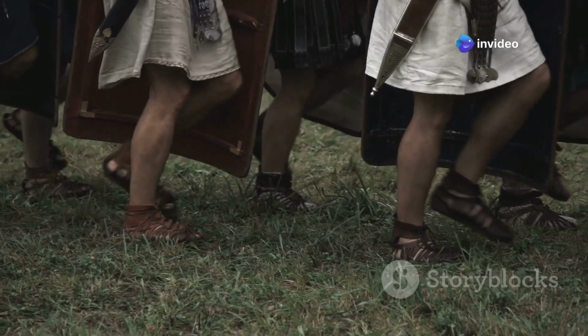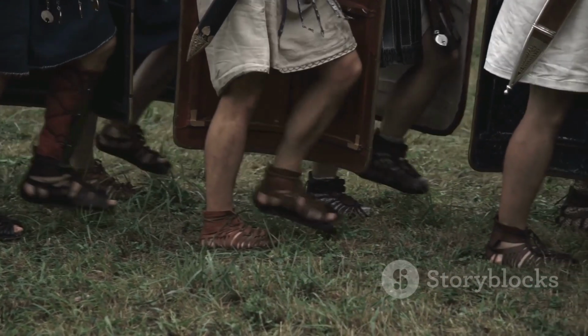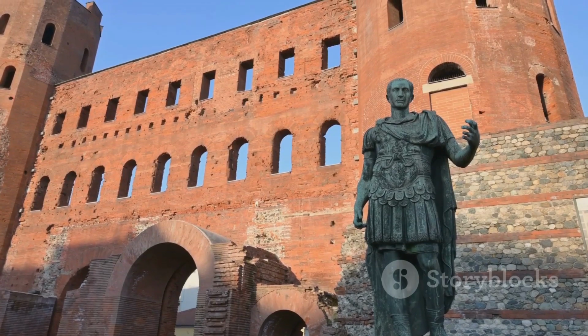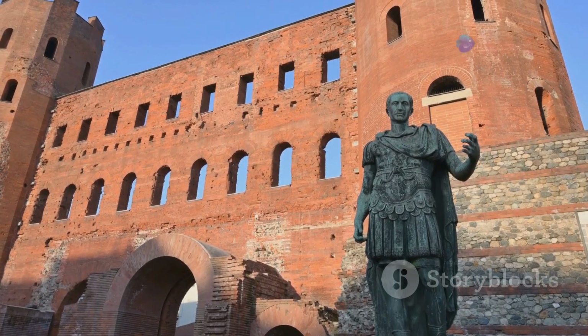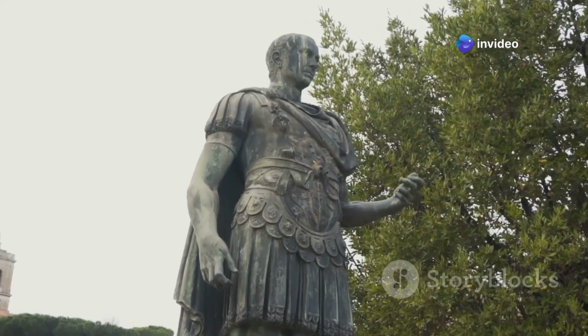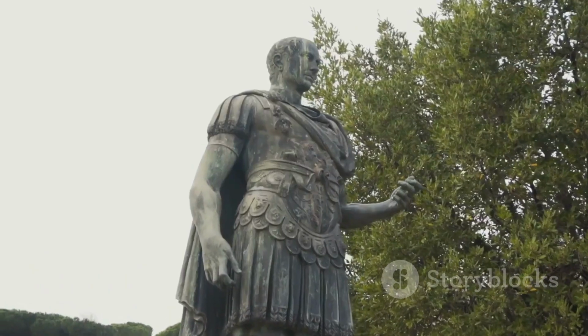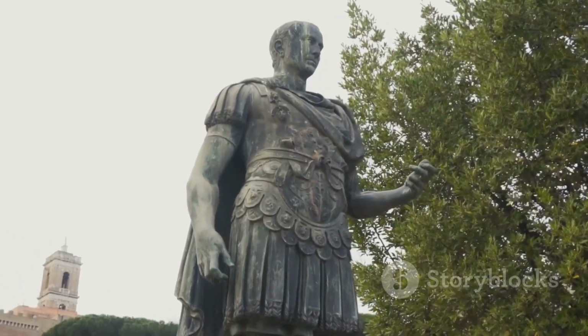Social and political crises. The Gracchi brothers advocated for land reform but were violently opposed. This period saw the rise of populism versus oligarchy, exemplified by figures like Marius and Sulla, Julius Caesar, and the end of the Republic. The First Triumvirate, an informal power-sharing agreement between Caesar, Pompey, and Crassus.